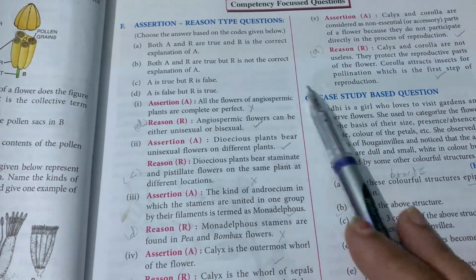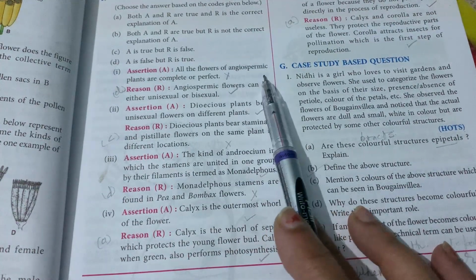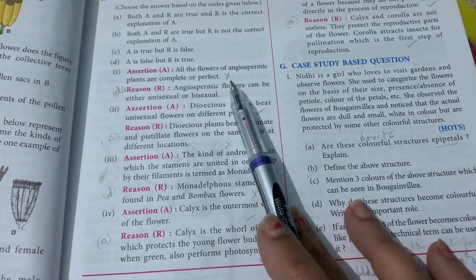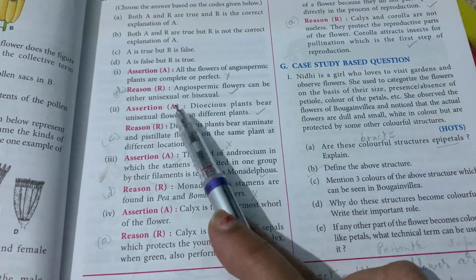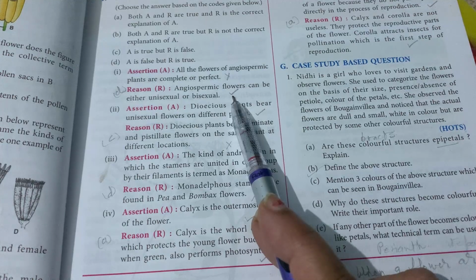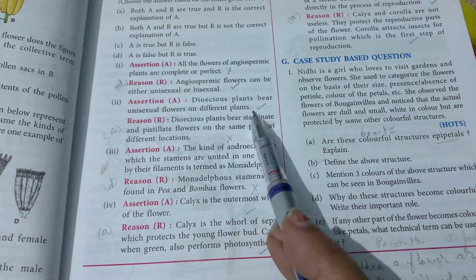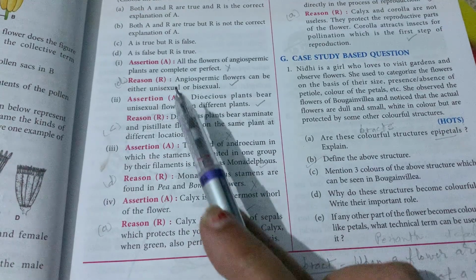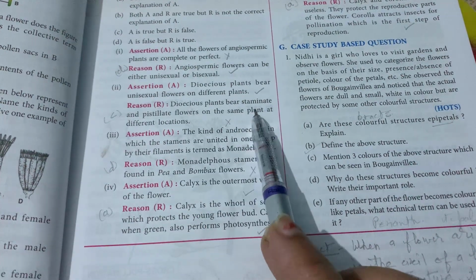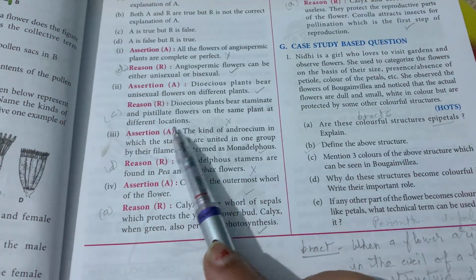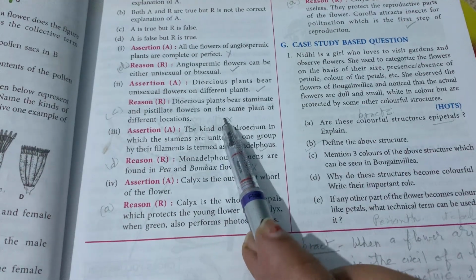Now here the assertions are there. All the flowers of angiospermic plants are complete and perfect. No, it is a wrong statement. Angiospermic flowers can be either unisexual or bisexual. Yes, it is true. Dioecious plants bear unisexual flowers on different plants. It is true. Dioecious plants bear staminate and pistillate flowers on the same plant at different locations. It is the wrong statement.